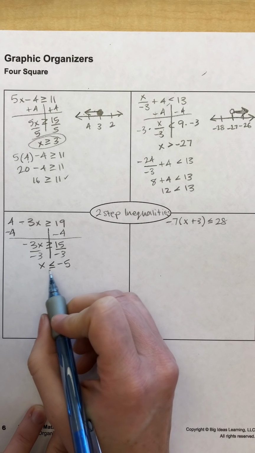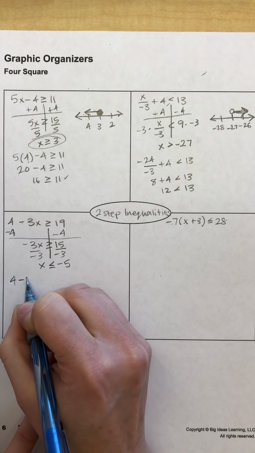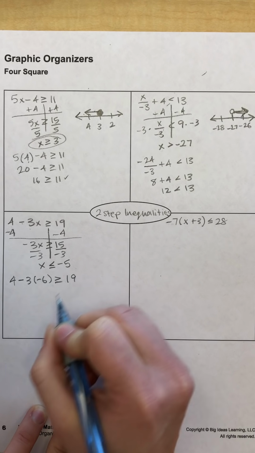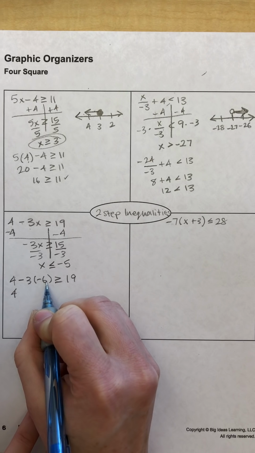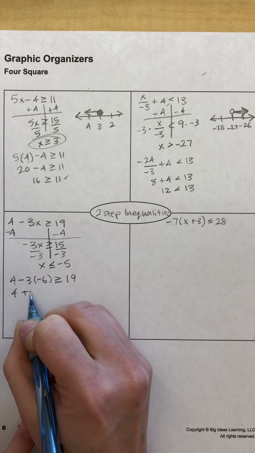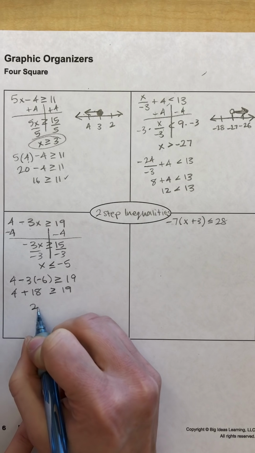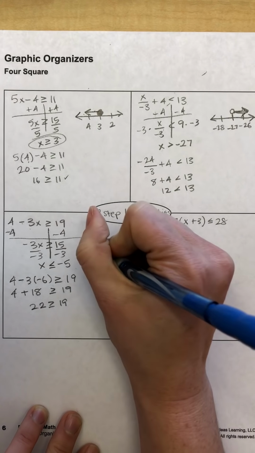So then I'm going to pick something that's less than negative 5, so let's say negative 6. So 4 minus 3 times negative 6 is greater than or equal to 19. Now 3 times negative 6 is a negative 18, but there's a subtraction sign there, so it's going to be plus 18. It's greater than or equal to 19, and that's going to be 22 is greater than or equal to 19, which is true, so that works.